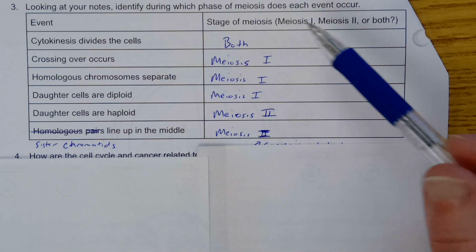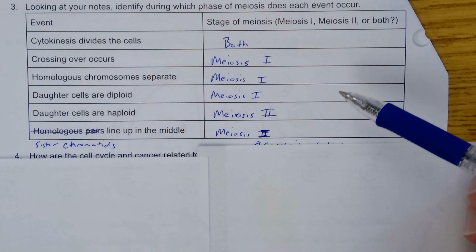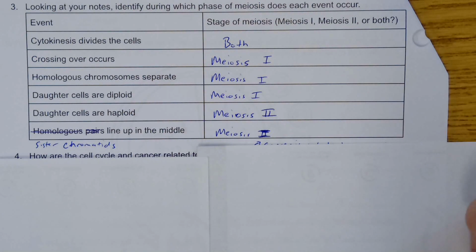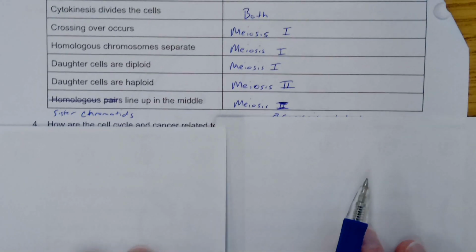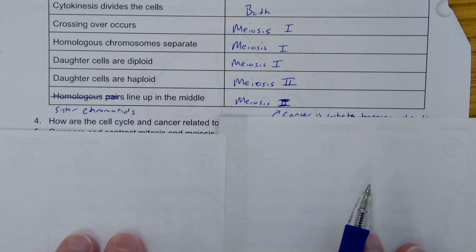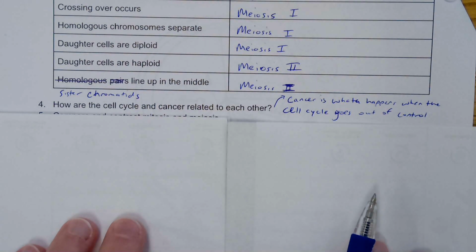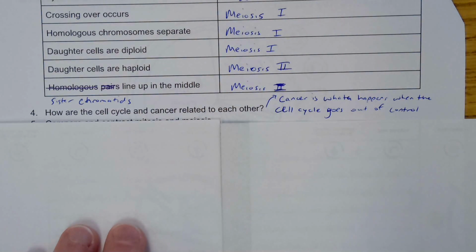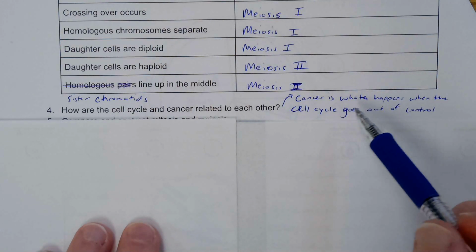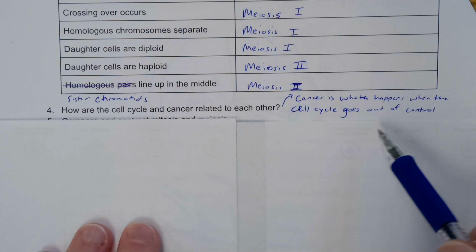Odds are, if we ask a question like this on the quiz, it'll probably be a diagram with parts labeled, and you just have to look for it and read the labels correctly. For 4, it says, hey, how are the cell cycle and cancer related to each other? In yours, there's space. On my key, there isn't, unfortunately. But cancer is what happens when the cell cycle goes out of control.